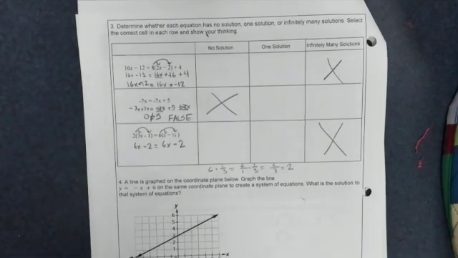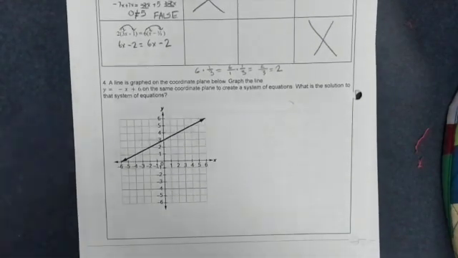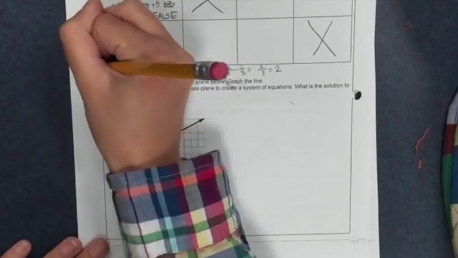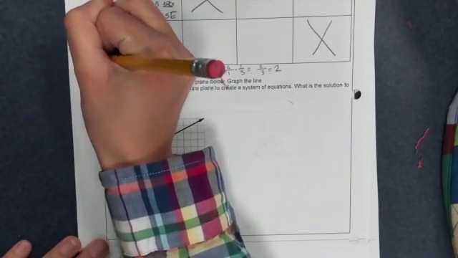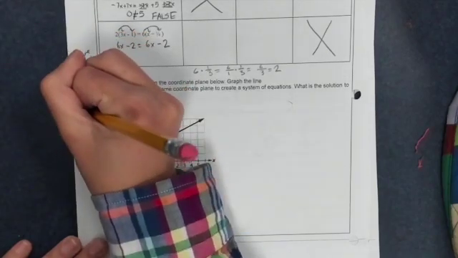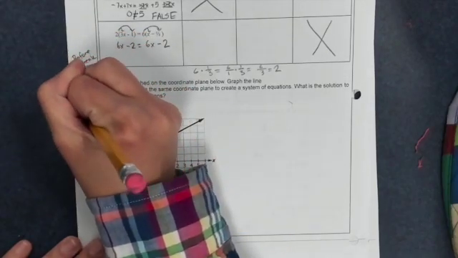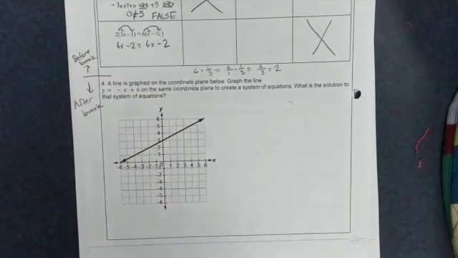All right, moving on to 6. Now we're really getting into the systems problems. This was kind of our before break work. And now this is our after break work doing systems. We're told a line is graphed on the coordinate plane below. Graph the line y equals negative x plus 6 on the same coordinate plane to create a system of equations. What is the solution to that system?